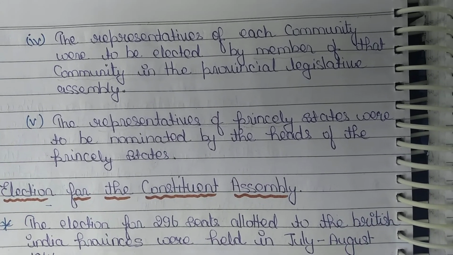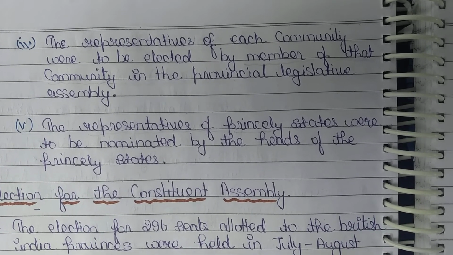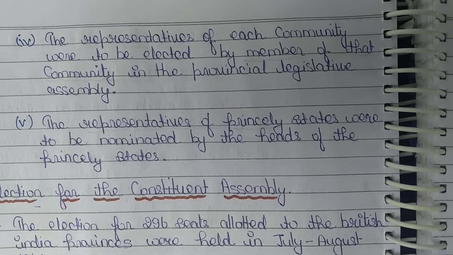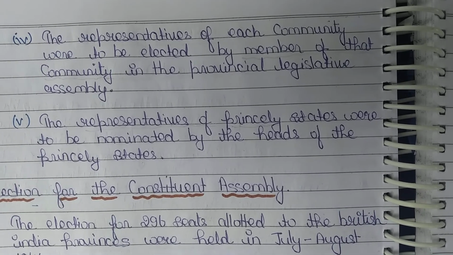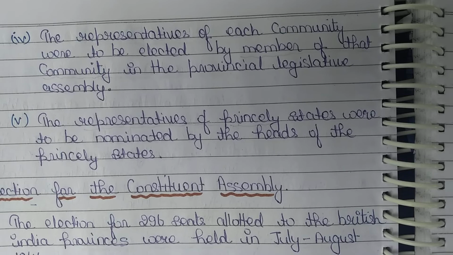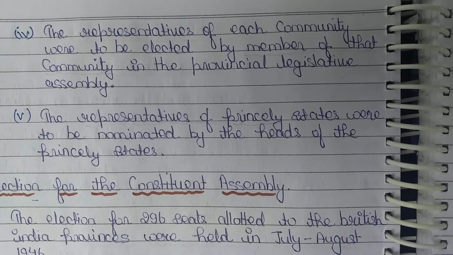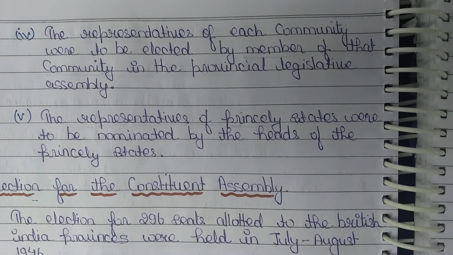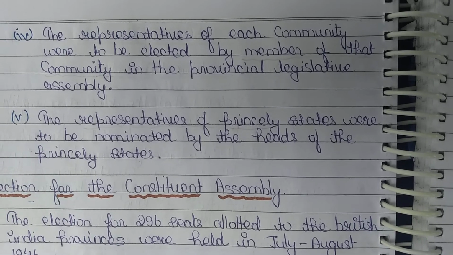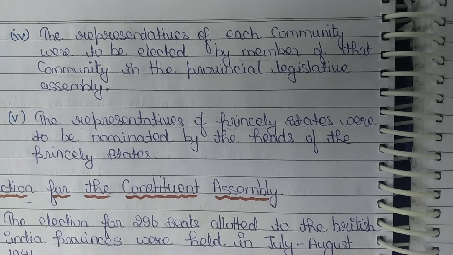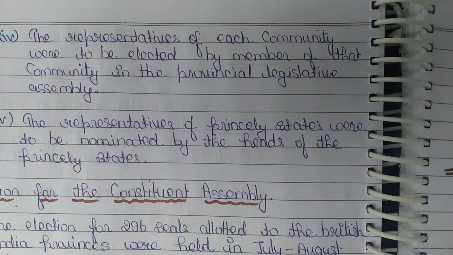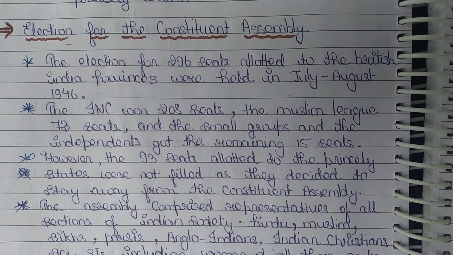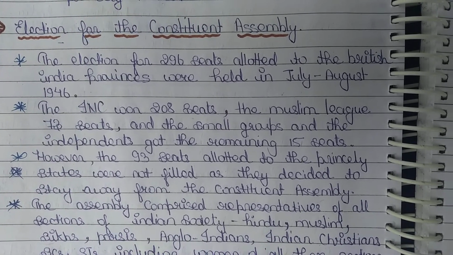Point number 4 is that the representatives of each community were to be elected by members of that community in the provincial legislative assembly. Point number 5, the representatives of princely states were to be nominated by the heads of the princely states. Our next heading is Election of the Constituent Assembly.